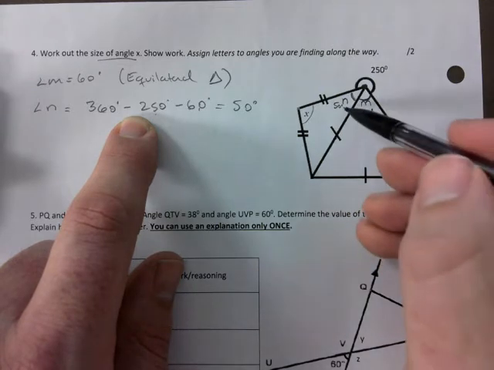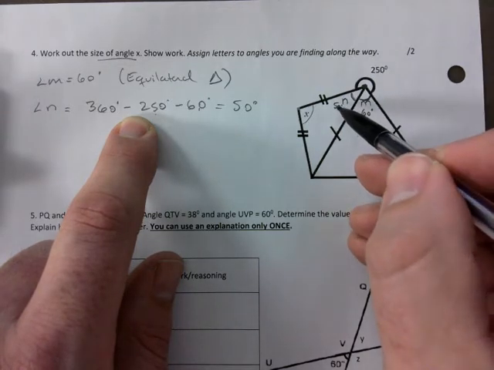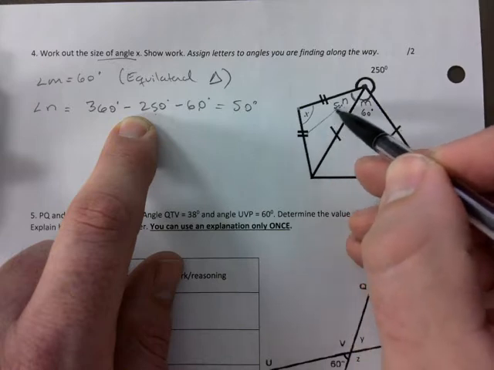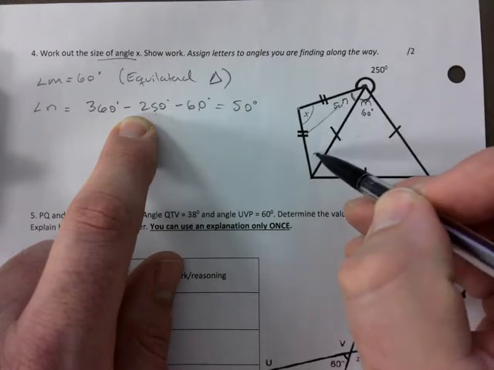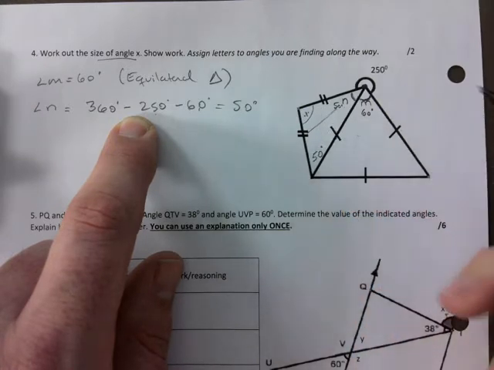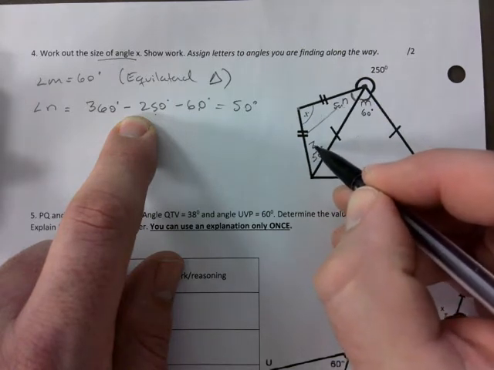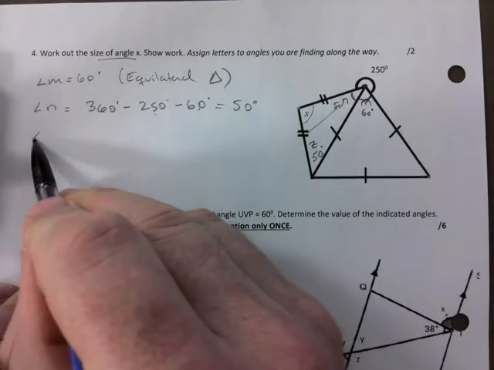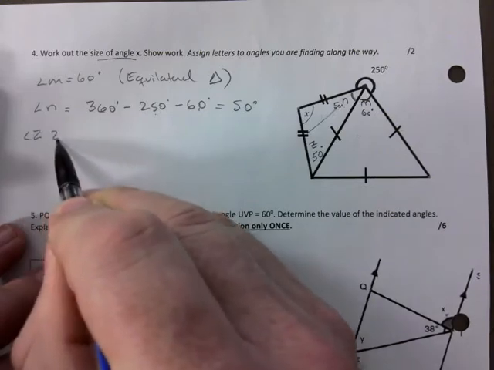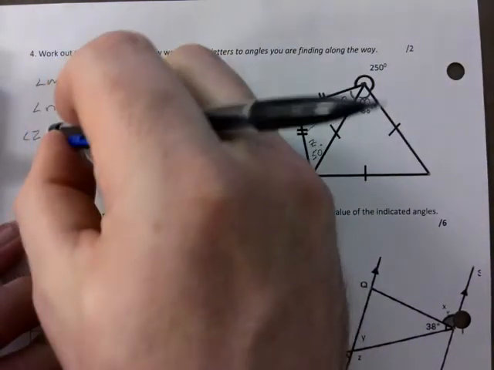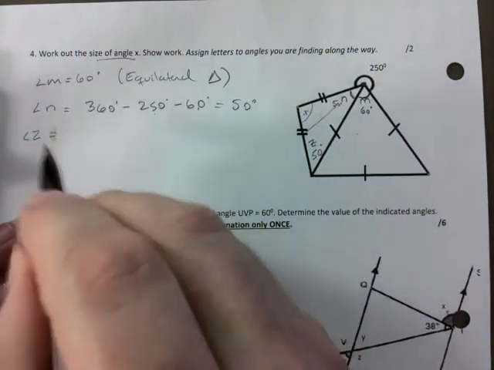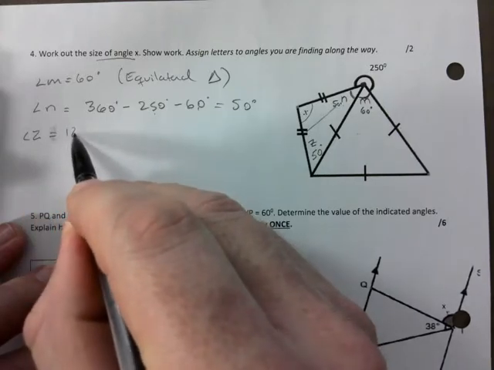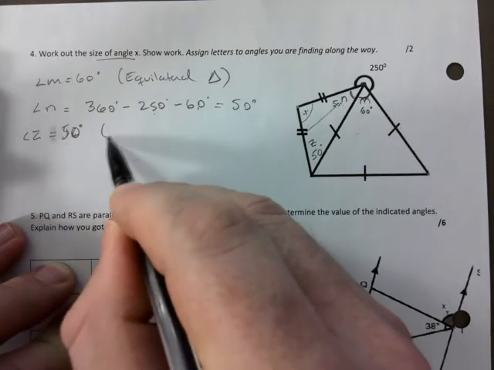Okay, and so now if this is 50, right, and it's across that equal side, then this will be 50 also. We can call this Z if you want. Angle Z, sorry, ZZ. Are we sleeping or what? Maybe 50 degrees, right?